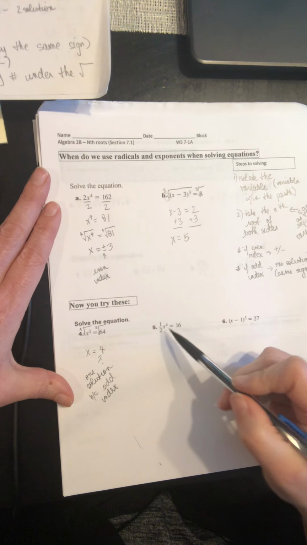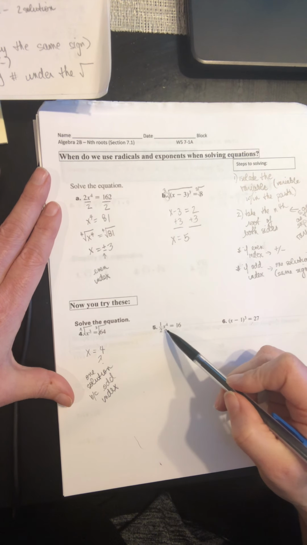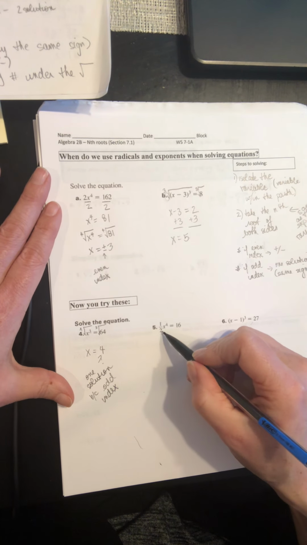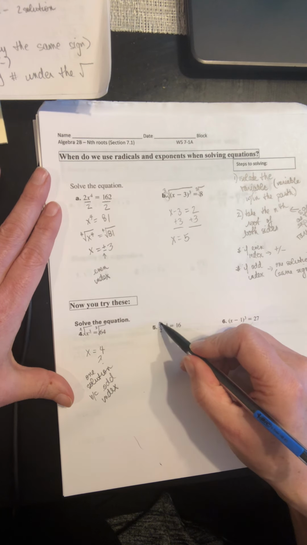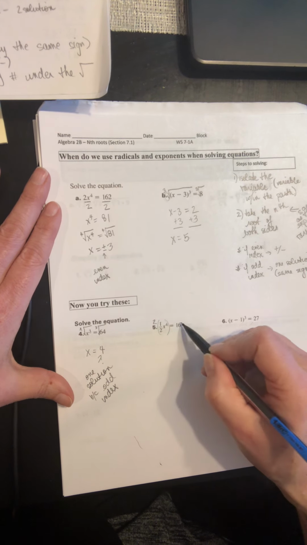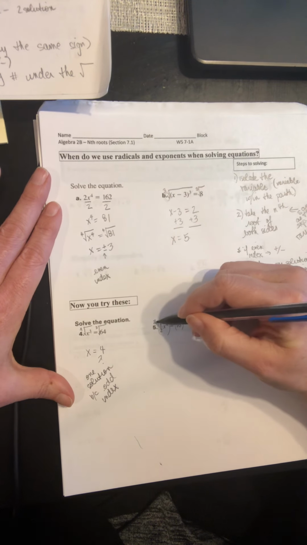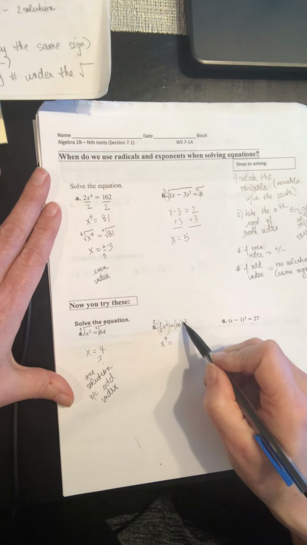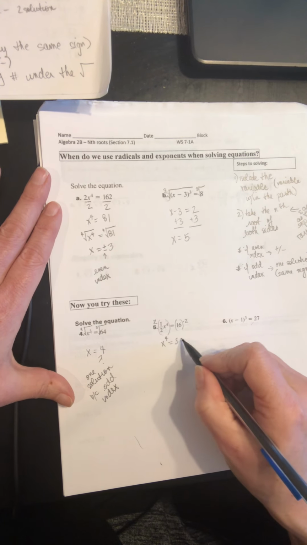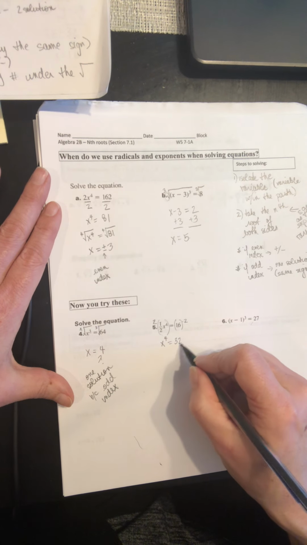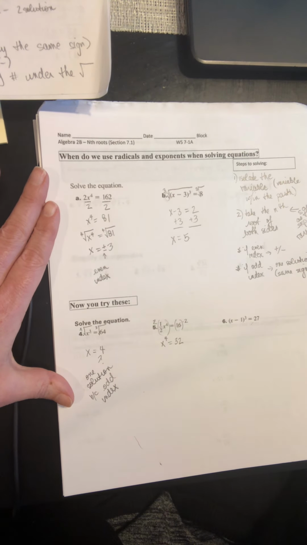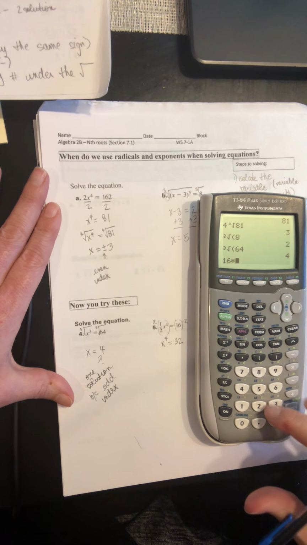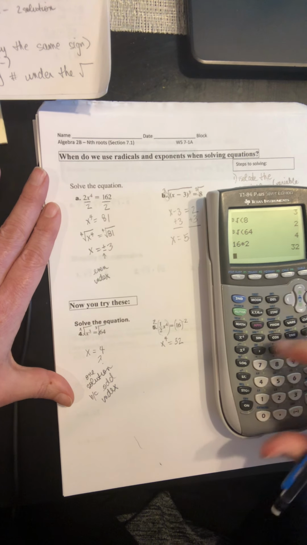Then if I look at this one, it's 1/2 times x to the 4th equals 16. So I have to get rid of this 1/2. Well, the opposite of multiplying by 1/2 is multiplying by 2. So whatever I do to one side, I'm going to do to the other. So 2 times 1/2 is 1. So I just have x to the 4th equals 2 times 16, which is 32. So I did 16 times 2. I got that, 32. Then I'm going to do the 4th root.